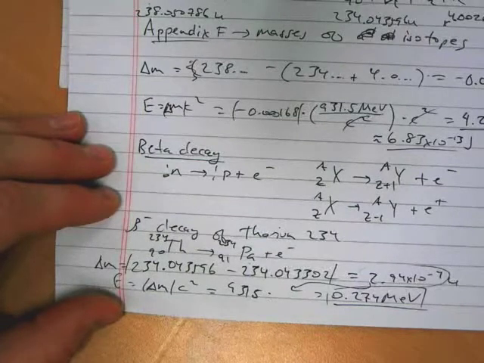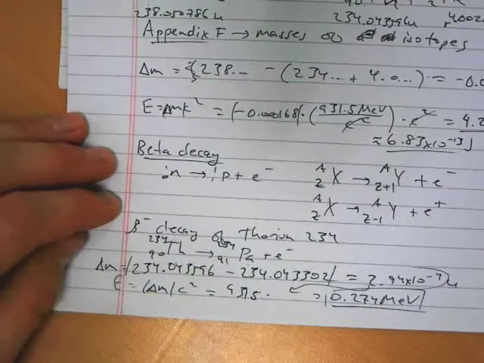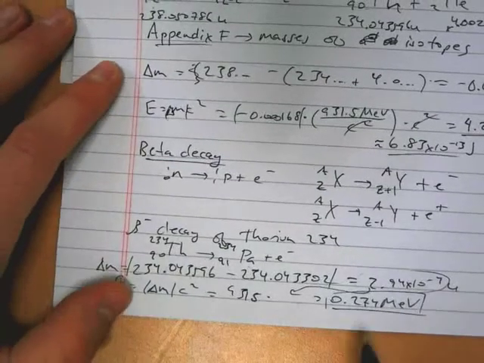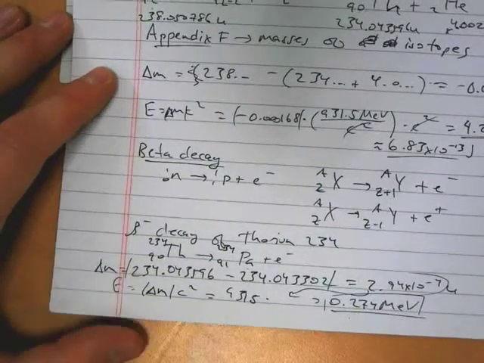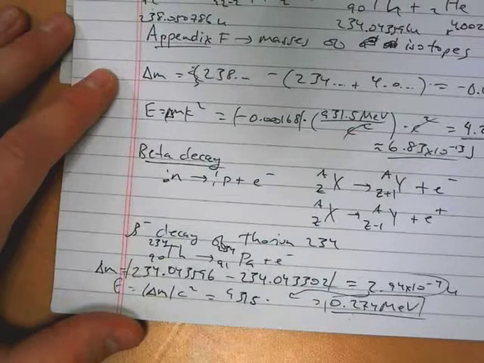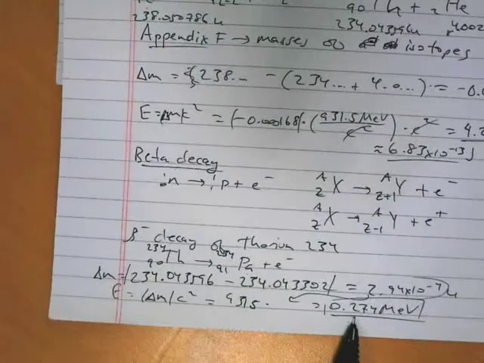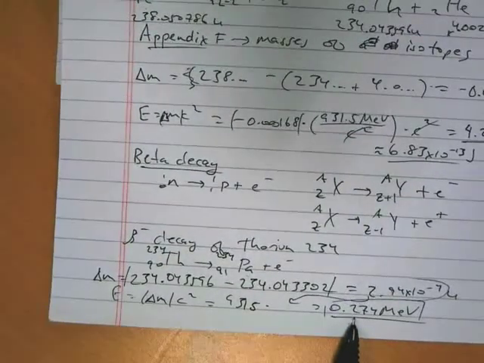Now this was actually an issue for a while because this was the energy expected for the emitted electrons, but they didn't have it.